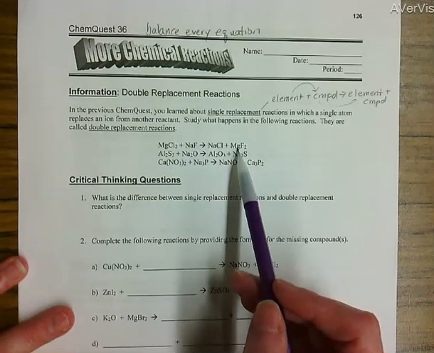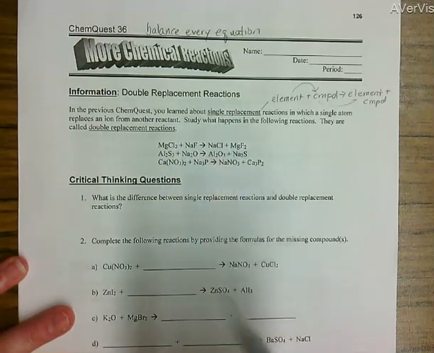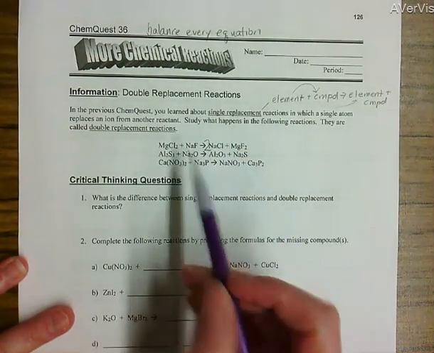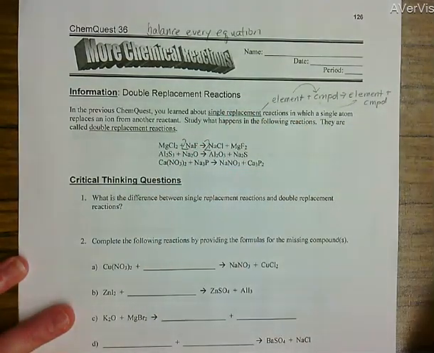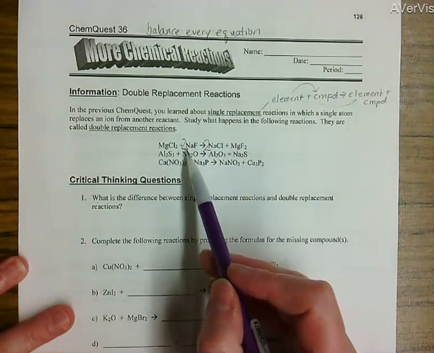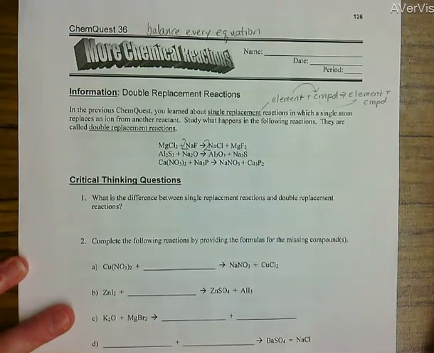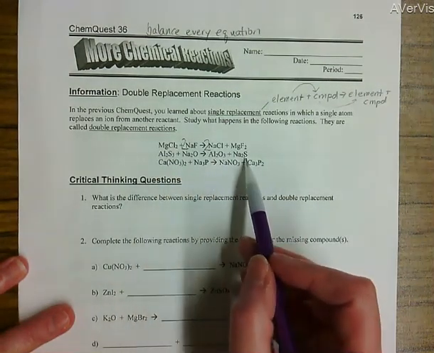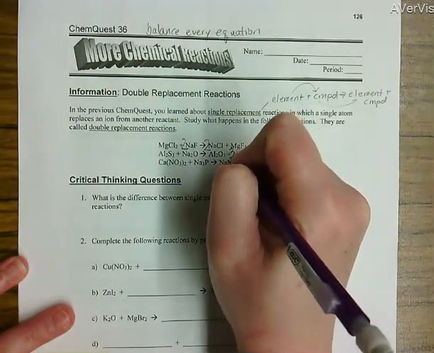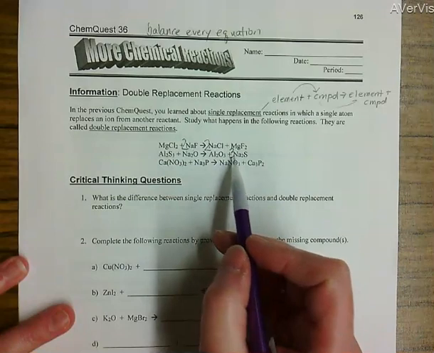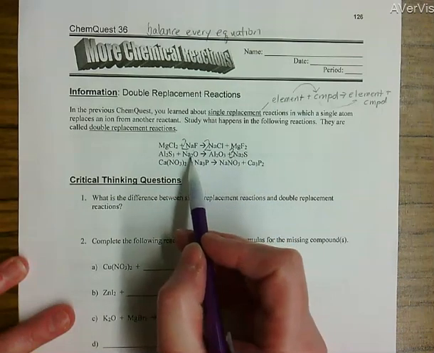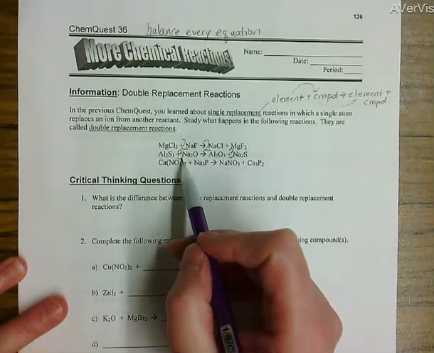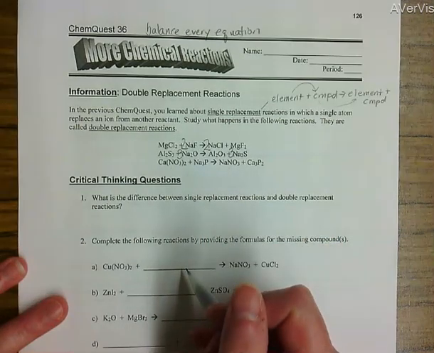So, 1 magnesium, 2 chlorines, 1 chlorine, so we need a coefficient of 2 in front of sodium chloride. 2 sodiums, 1 sodium, so we need a coefficient of 2 in front of sodium fluoride. 2 sodiums, 2 fluorines, so now it's balanced. 2 aluminums, that's good. 3 sulfurs, 1 sulfur, so we need a coefficient of 3 in front of sodium sulfide. So now I have 3 times 2, which makes 6 sodiums here, and I have 2, so I need a coefficient of 3 in front of sodium oxide. So now I have 3 oxygens and 3 oxygens, so that is balanced.